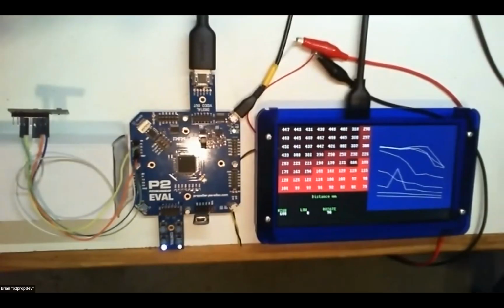Super. Any questions for Brian? What's the little board on the bottom with the blinky lights? I can't quite make it out. Yeah, that's just one of the Parallax accessory boards. It's got 4 LEDs and 4 buttons. Ah, okay, now I can see what you're talking about.